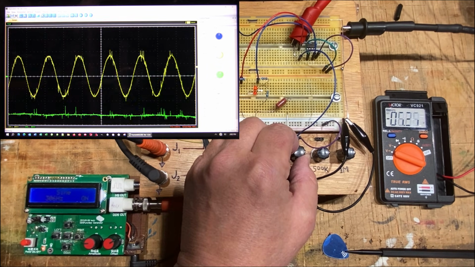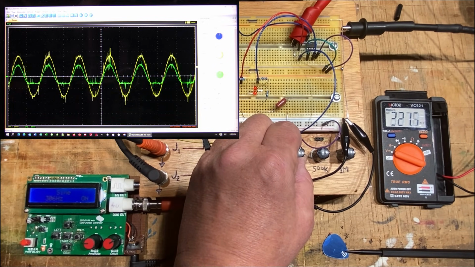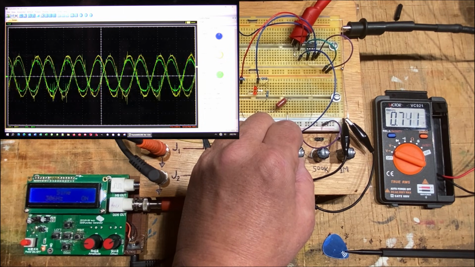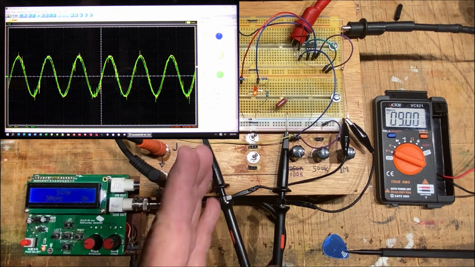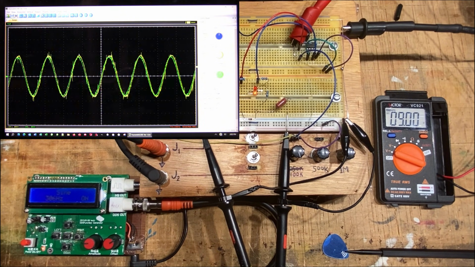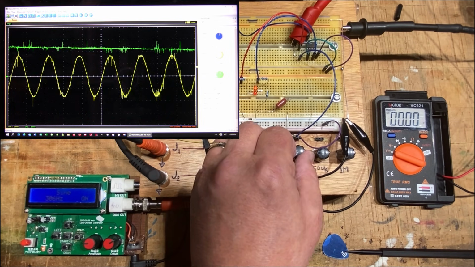So as I turn the control voltage up, the switch is all the way in the on position. I can see the output coming out on the scope. Turn it into the off position.